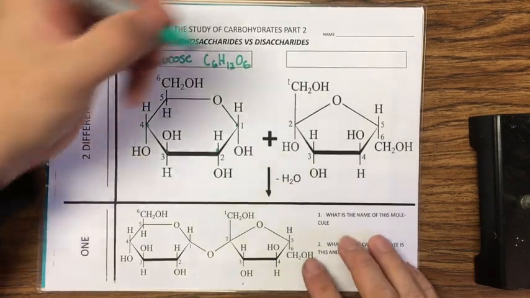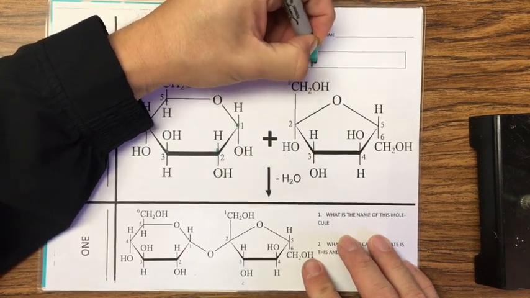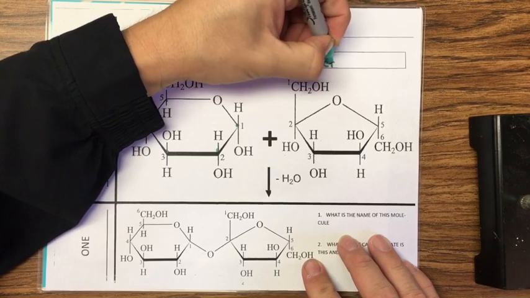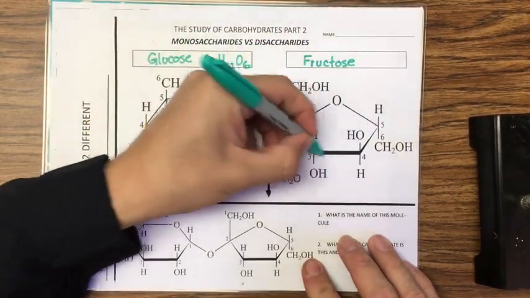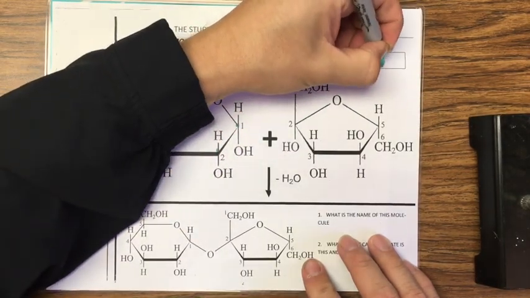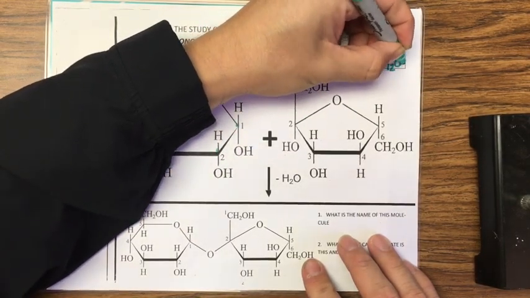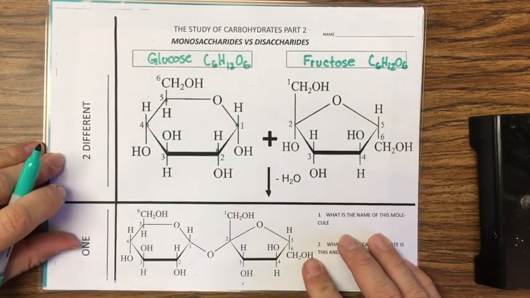And here we have the monosaccharide called fructose. Fructose also has 6 carbons, so its formula is C6H12O6. Now what I'd like you to do is take a little bit of time and build fructose and glucose.